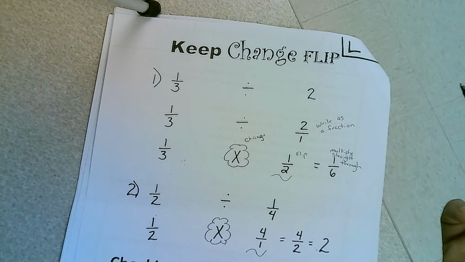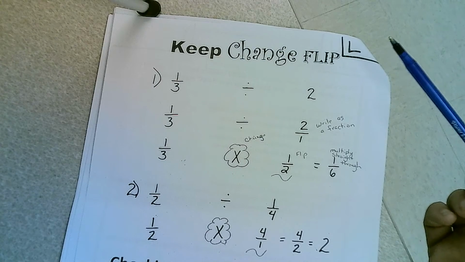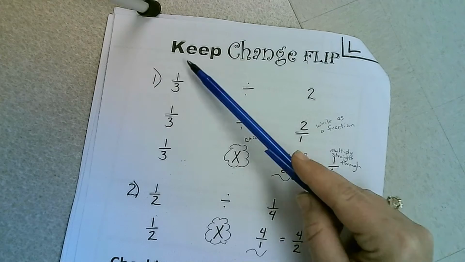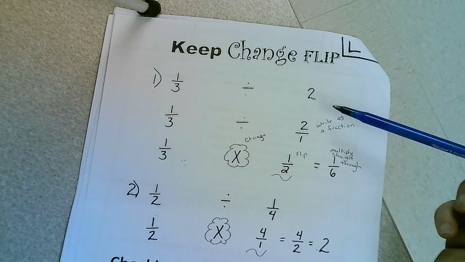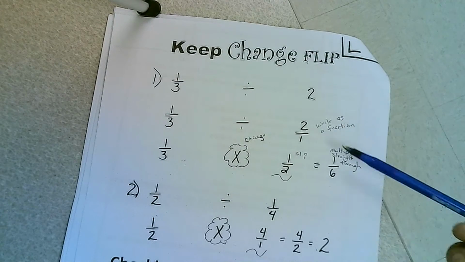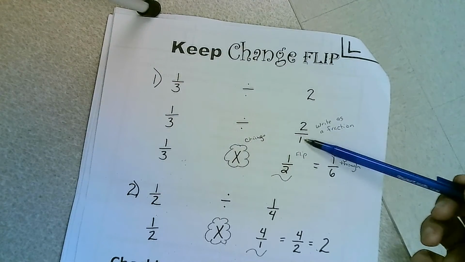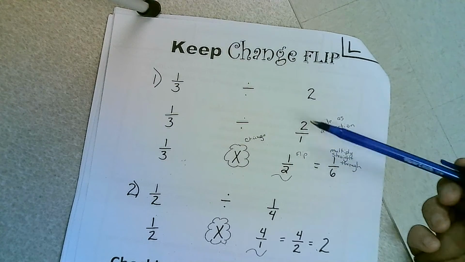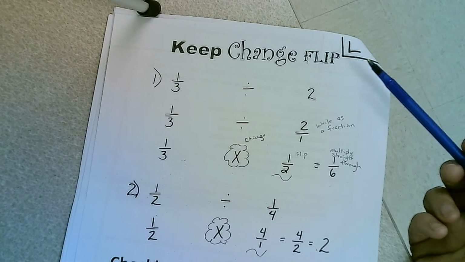This is what we do to solve division of fractions. Now the one good thing with division of fractions, no mixed numbers. They're going to be a unit fraction, so there's always going to be a 1 on top. And the other number is always going to be a whole number. So you have to know to put a 1 under a whole number. All right? 2 over 1 is the same as 2. 2 is the same as 2 over 1. That's something you will have to be able to recognize right off the bat.